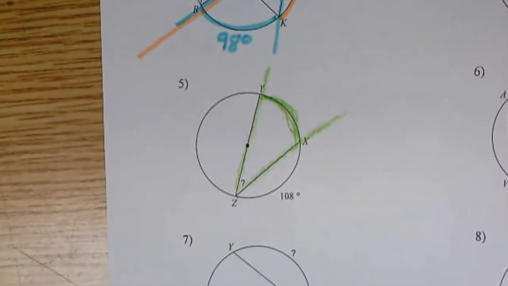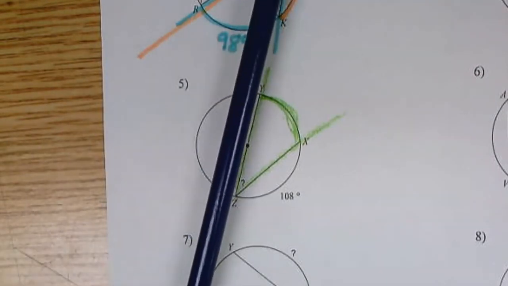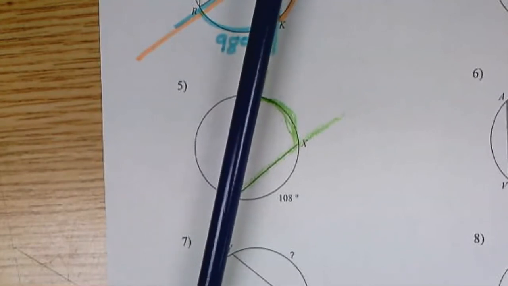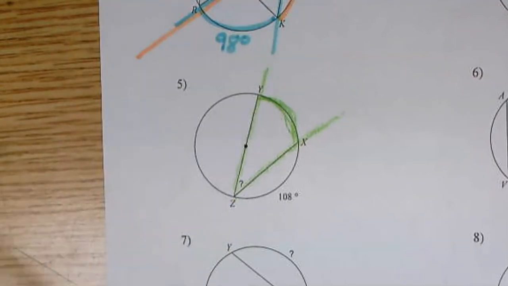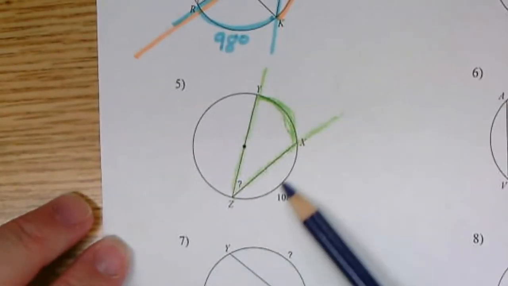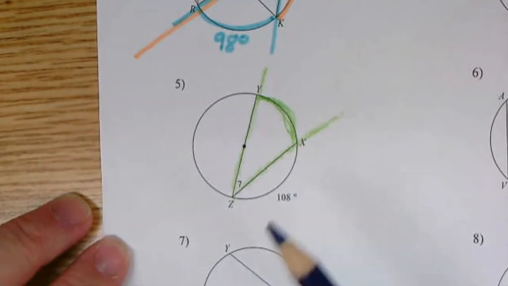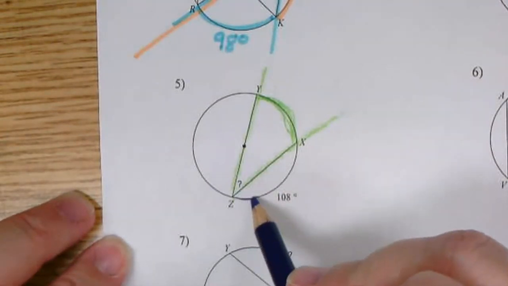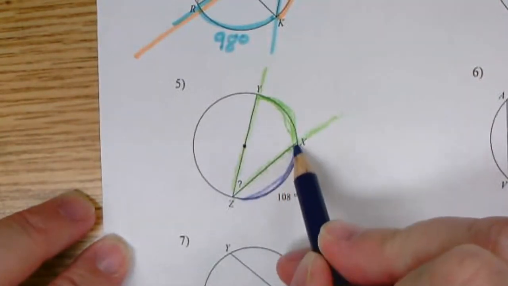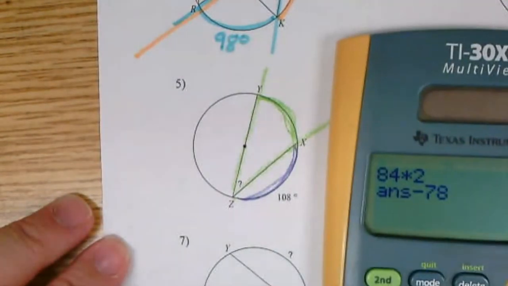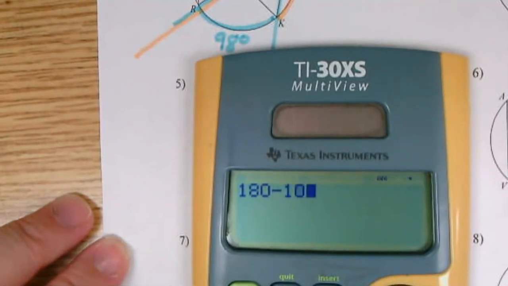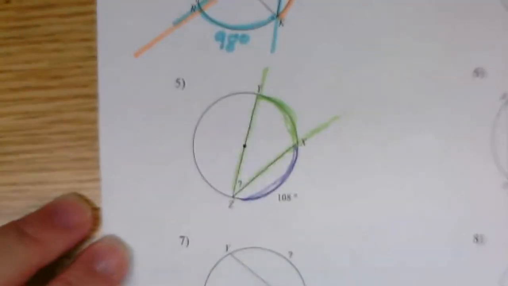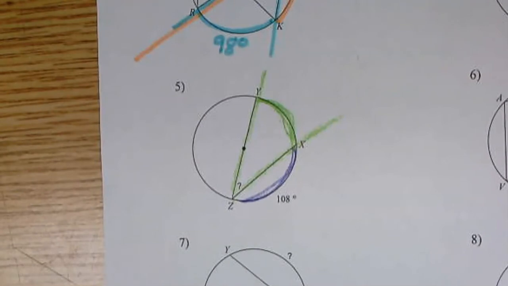All right. And then if everything on one side of a diameter, here's my diameter, here's my pencil. Everything on the right side of that has to add up to 180. Everything on one side of that diameter has to add up to 180. So that's everything over here. So I already know that part of it is 108. That's from Z to X. So if I know that altogether it has to add up to 180, I'm just going to say 180 minus 108. And the green part will be 72 degrees.